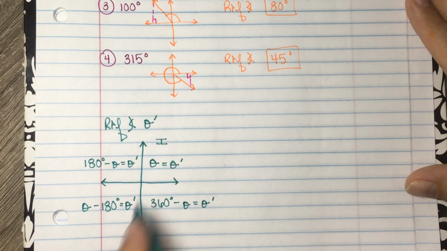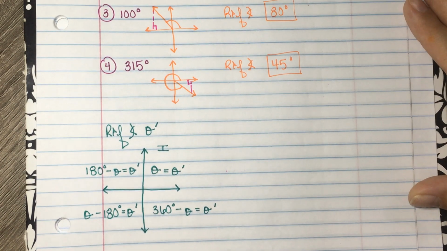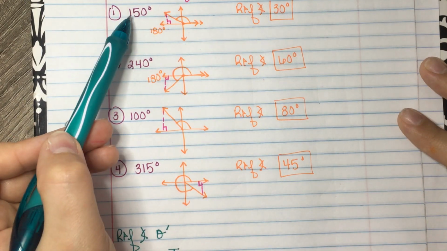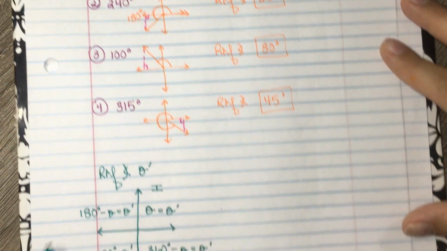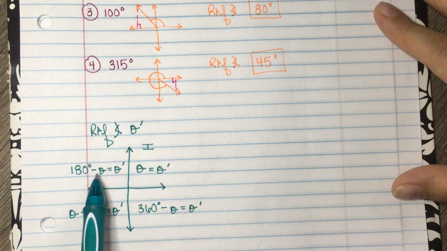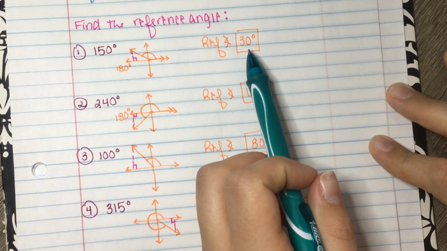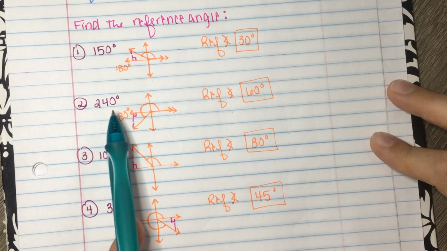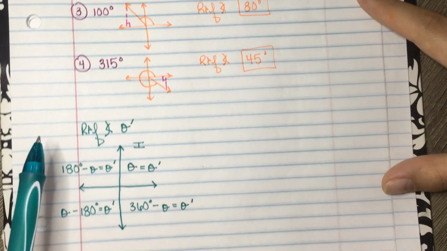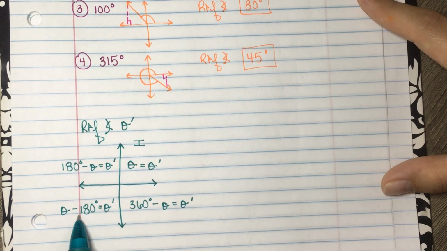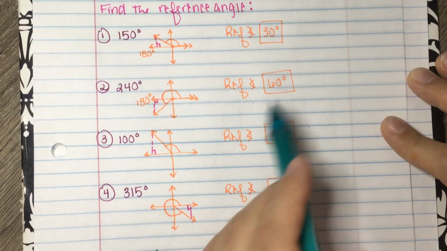So kind of using this piece of information and maybe just going back and showing a different method, here's 150 in quadrant 2, so I'm following this rule. So I do 180 minus 150 and I get 30 is my reference angle. Here's 240 in quadrant 3, so I'd follow this rule here. Okay, well, my reference angle is my original angle, 240 minus 180, is 60 degrees.